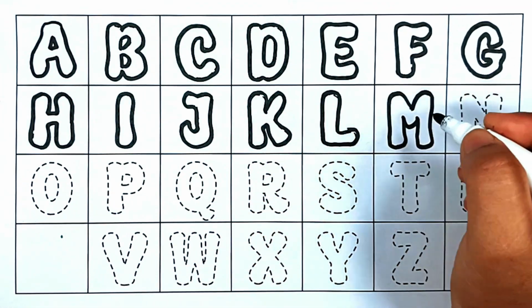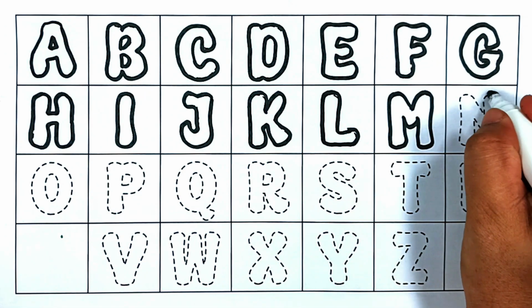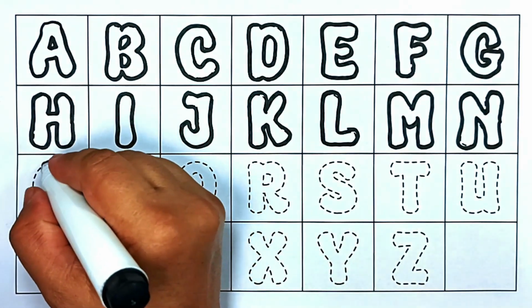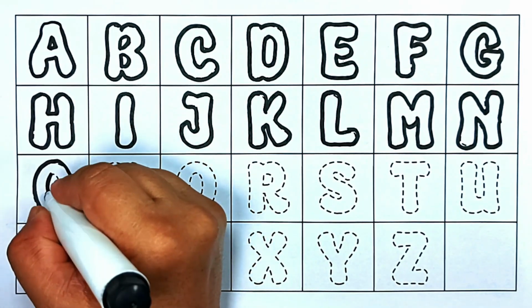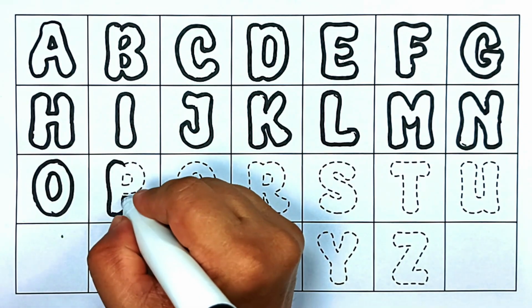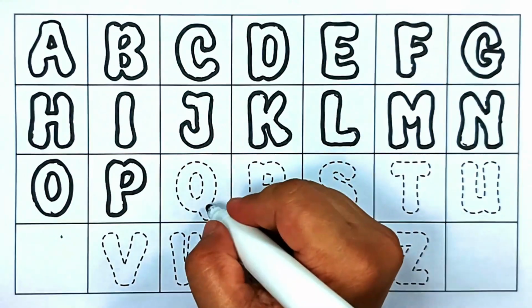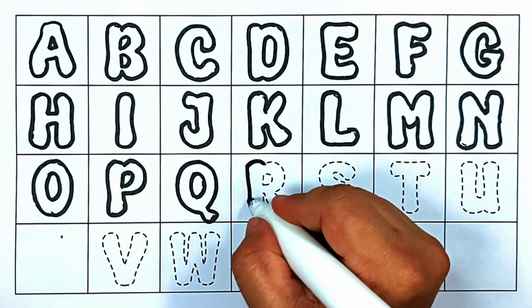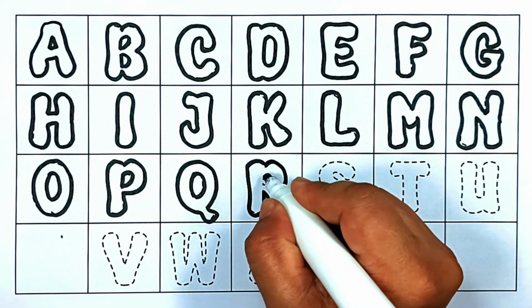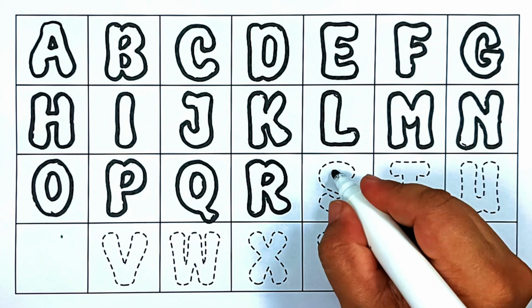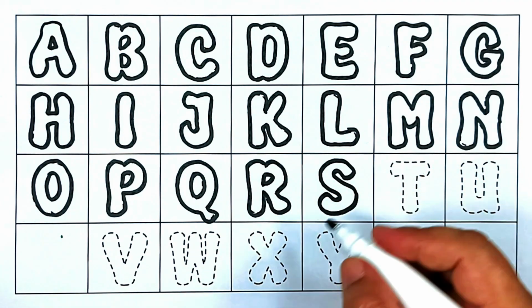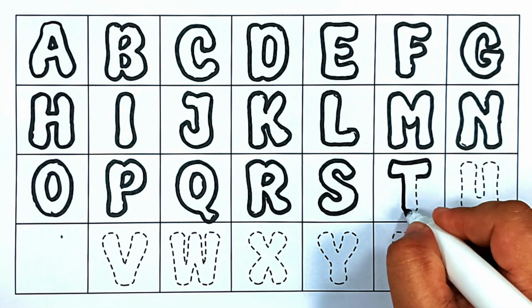M, M, N, N, O, O, P, P, Q, Q, R, R, S, S, T, T.